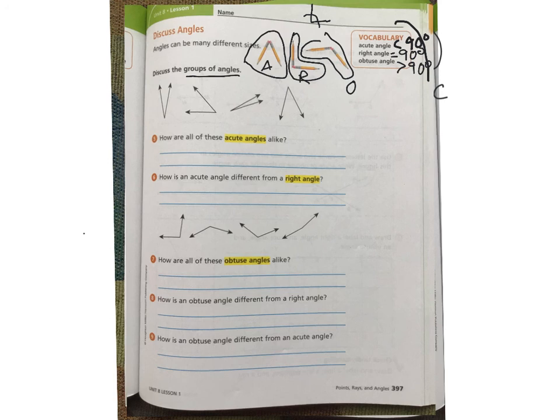Here we go. How are all of these acute angles alike? Now, when they say acute, it's less than 90 degrees if I measured the angle. Some of you might have a protractor at home. I knew some of you didn't, so I didn't do that section. But when I look at angles, they're all less than 90. In third grade, we'd always say, put your hands together at the palms and open them to a perfect 90-degree angle. And then anything that's acute has to be less than 90 degrees.